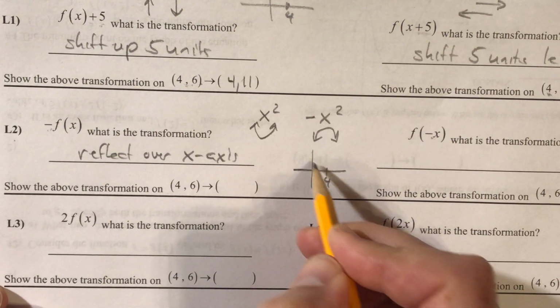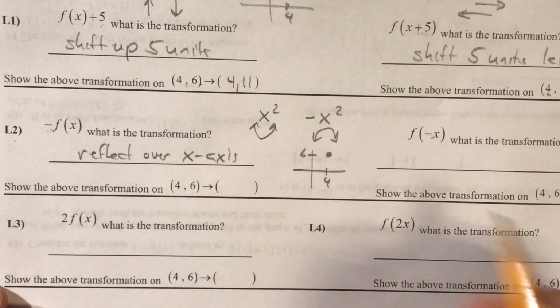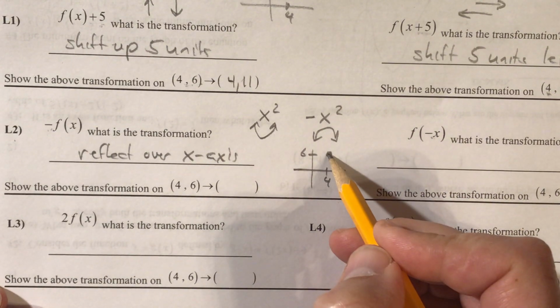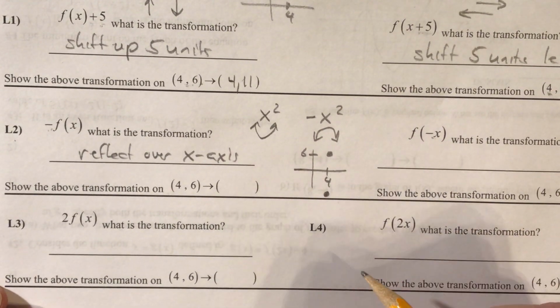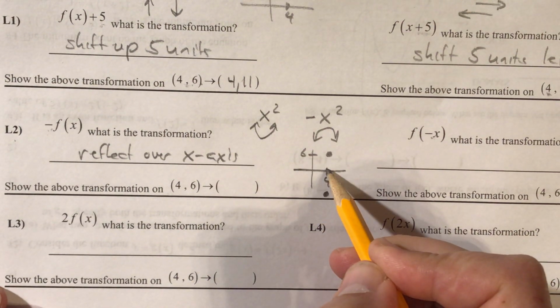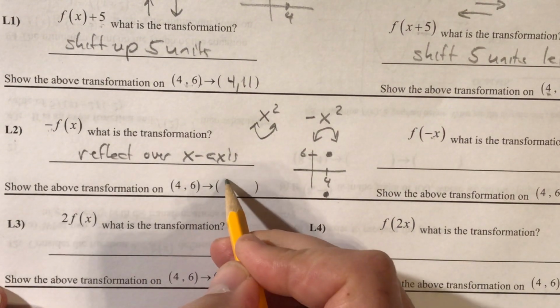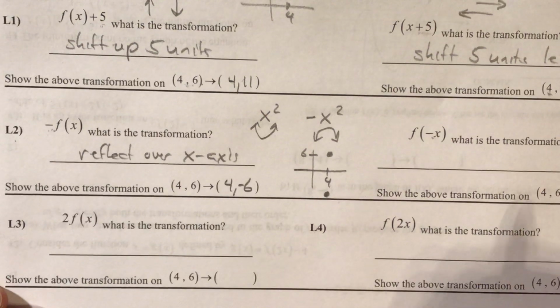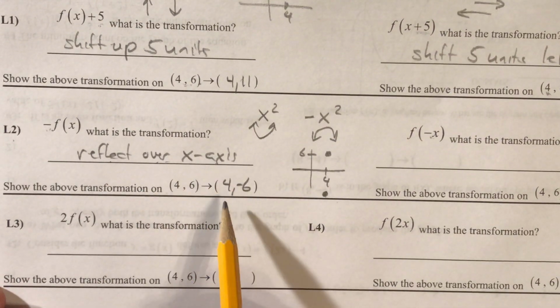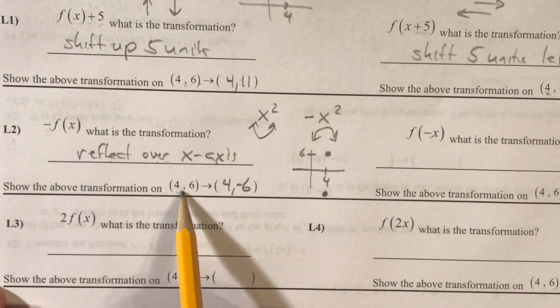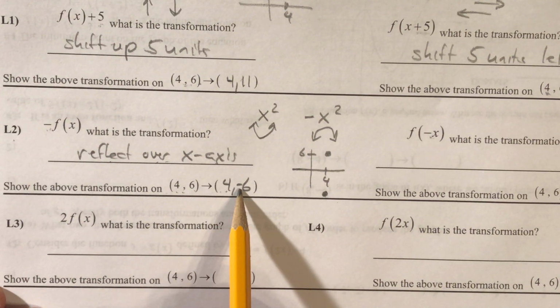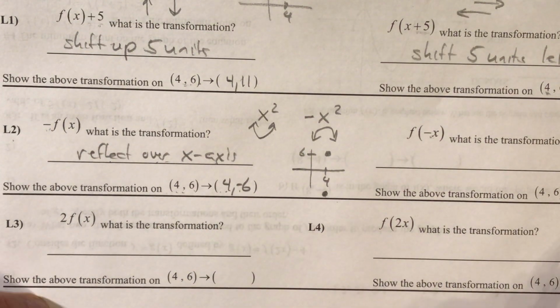So again, I took this coordinate 4, 6. Try to fit this in. Over 4. Up 6. There it is. It's in the first quadrant. When I reflect that, it's going to end up down here in the 4th quadrant. Where's it going to be? Still over 4. Now it's going to be down 6. Over 4. Down 6. So when you reflect over the x-axis, what happens? X stays the same and the y changes. See, that's tricky. I think that's a tricky thing.